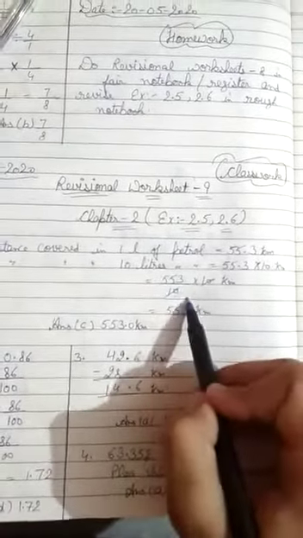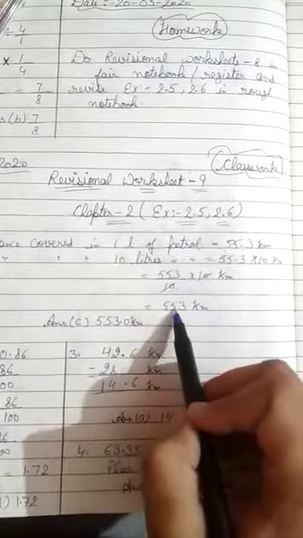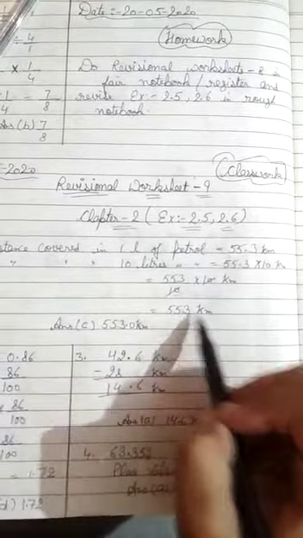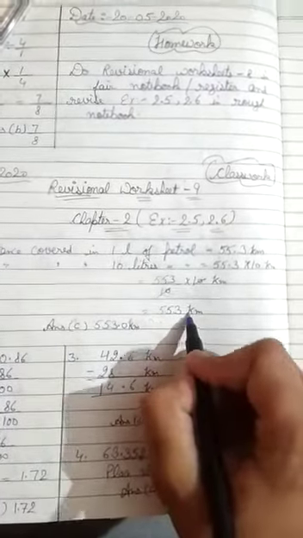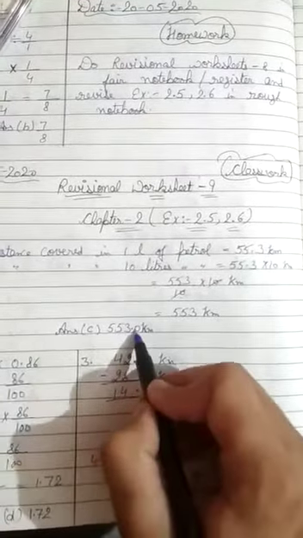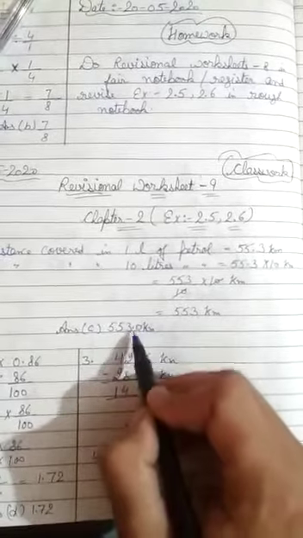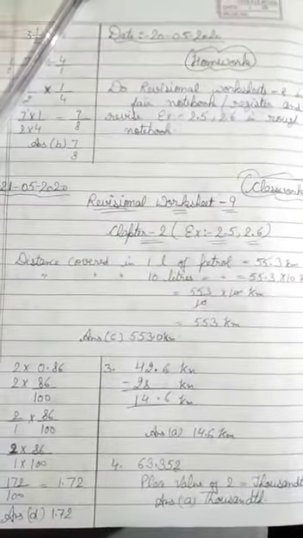Now 10 ones are 10, 10 ones are 10. 10 cuts with 10. What is remaining? 553 kilometers. Or in other words, because your statement is in decimal now, we will write it like this, 553.0, because I told you earlier that after the decimal there is no value of 0.